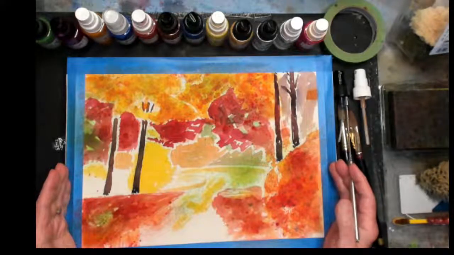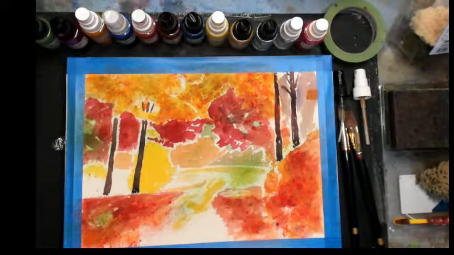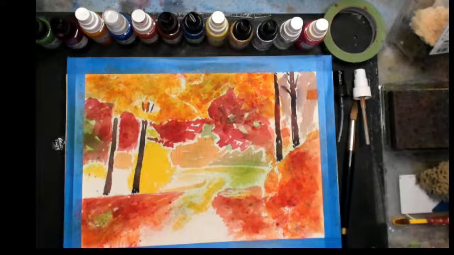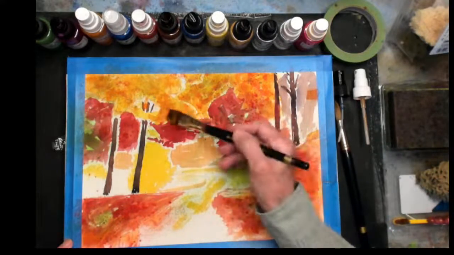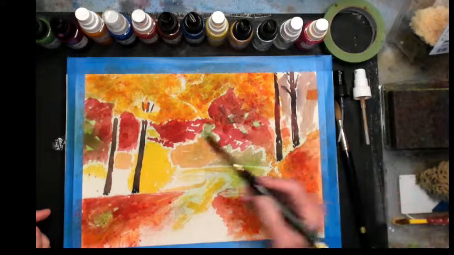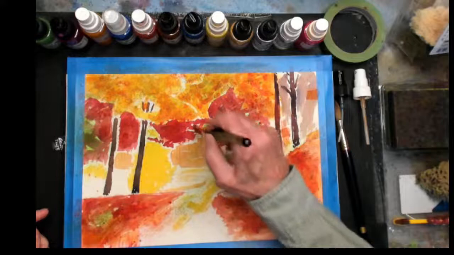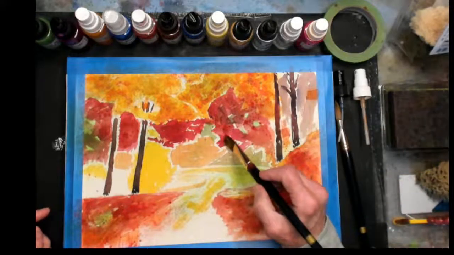I put the shapes in for this particular scene, and with a paintbrush I can go in and put the colors in. I can use a regular paintbrush, going around, and also use the edges of the brush to define the shapes of those leaves.